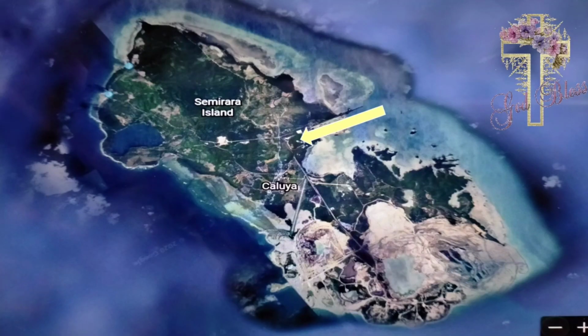So, what's this picture all about? This is our beautiful island, the Semerara Island, the town of Caluya. And our school, or the school where Ma'am Ri teaches, is right there. It's Divine Word School of Semerara Island Incorporated.